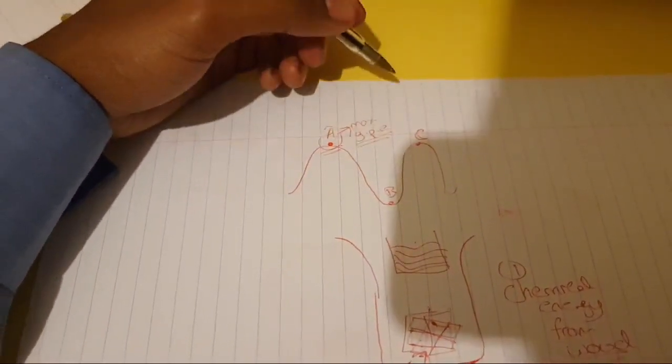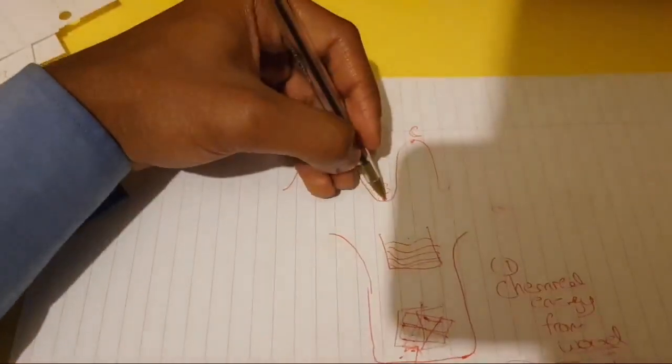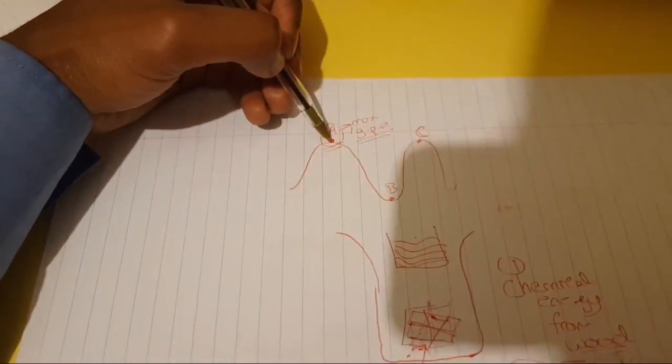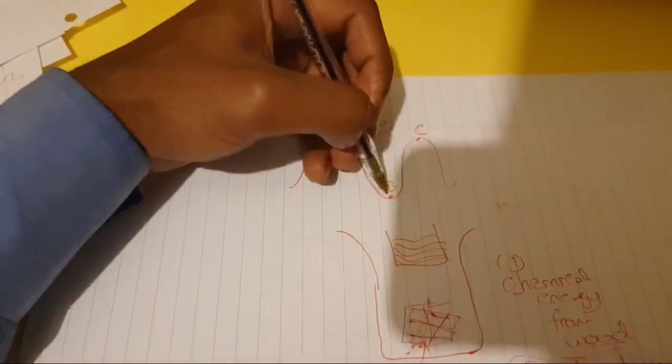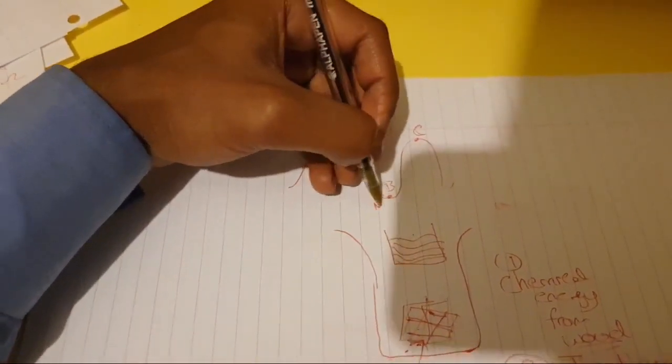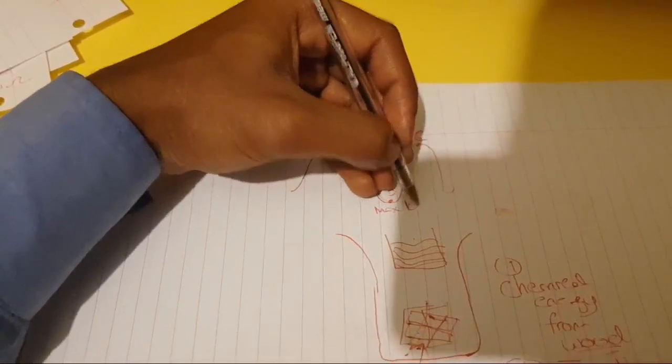They might say, where's the maximum kinetic energy? We know it's going to be there, because think about it. When your cart is going down, the further down it goes, the faster it gets. So that's going to be the fastest point. So you're going to have max kinetic energy there as well.